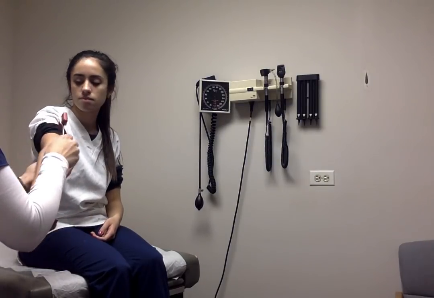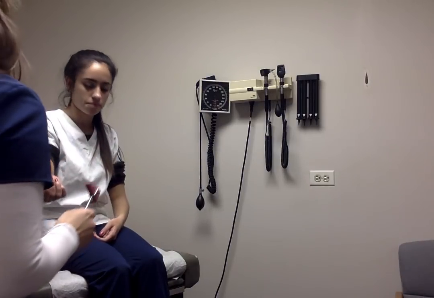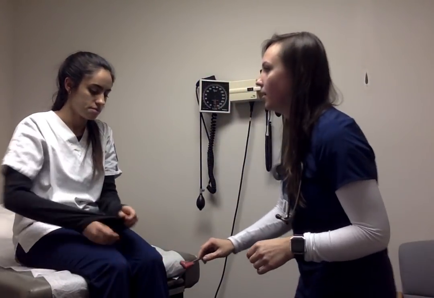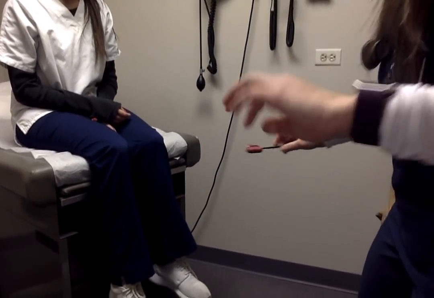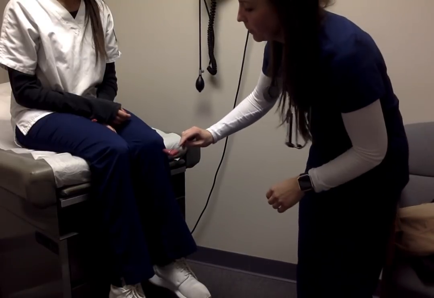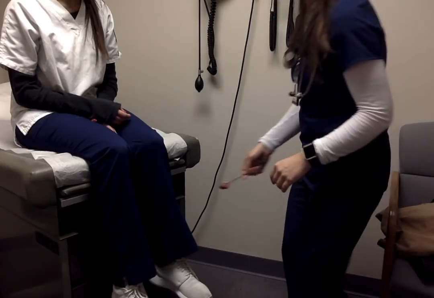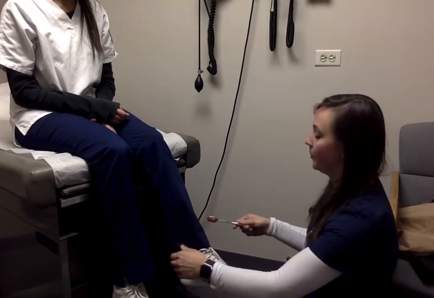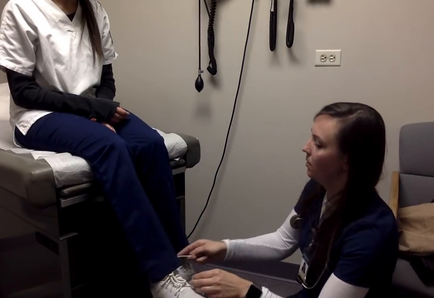Triceps, biceps, brachioradialis. Okay. Next, I need to lower a little bit. Next, I'm gonna check your patellar bilaterally. So good. 1, 2. And the other one I'm gonna check is the Achilles. 1 and 2.